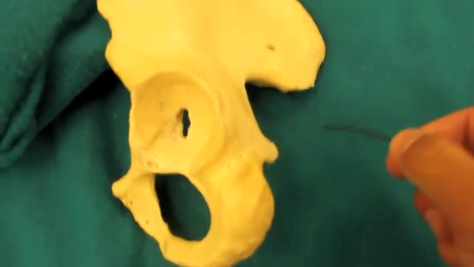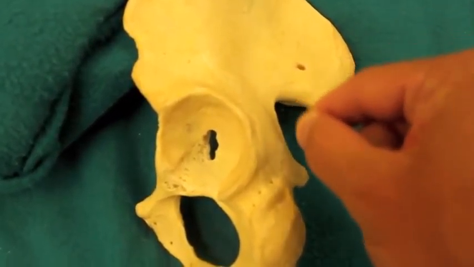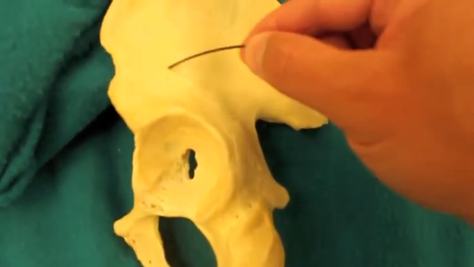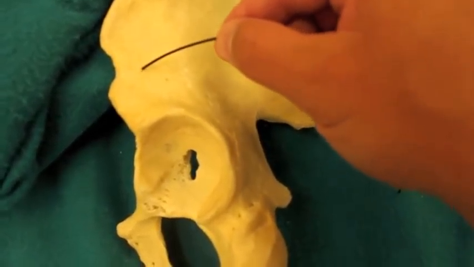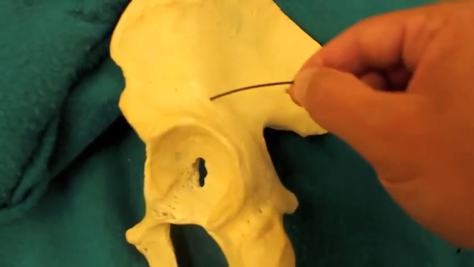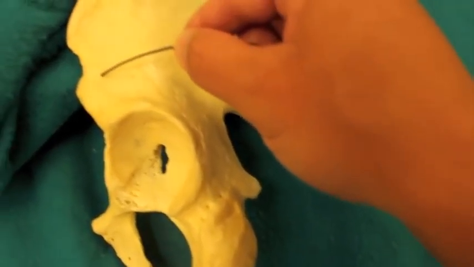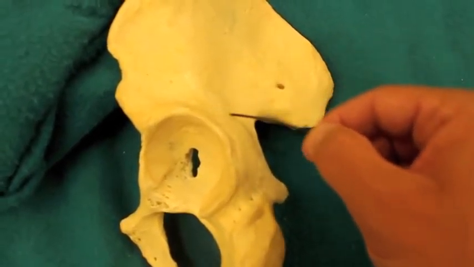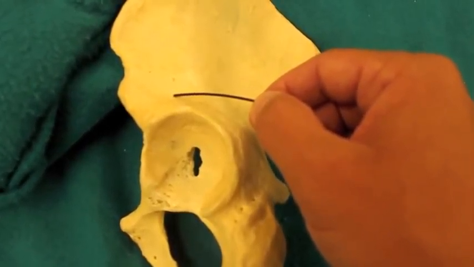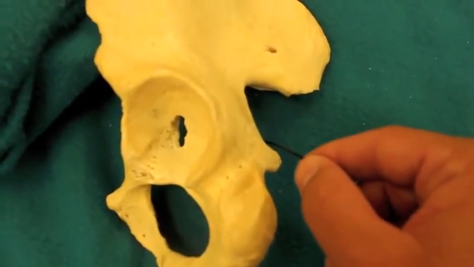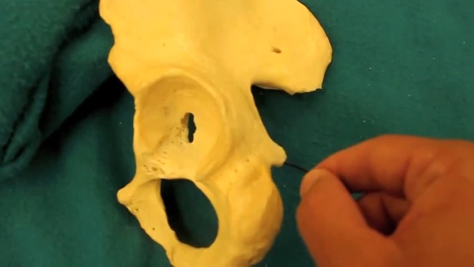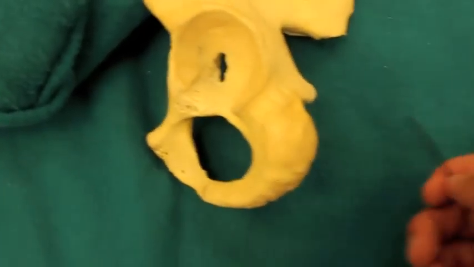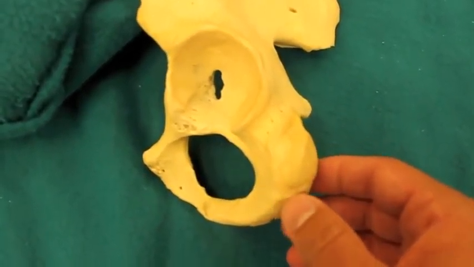And moving down a little bit further, this is the greater sciatic notch. We have the body of the ilium, which is just considered this area right here. Because right here we have the inferior iliac, or inferior gluteal line, excuse me. And just below the inferior gluteal line and above the acetabulum is considered the body of the ilium. Now we have the ischial spine, which is just this little portion that sticks out here.